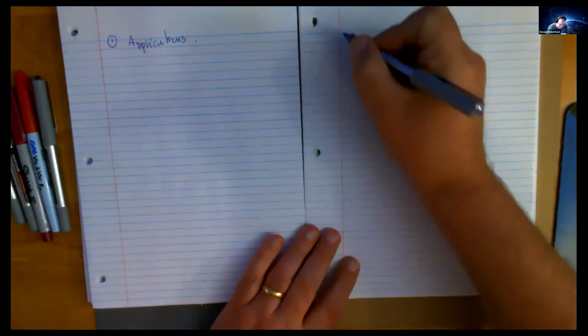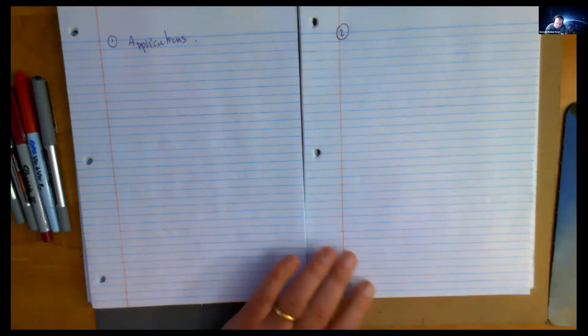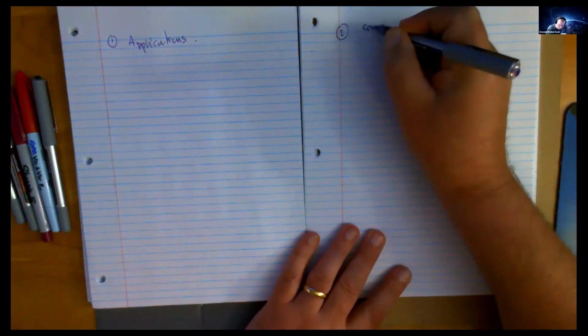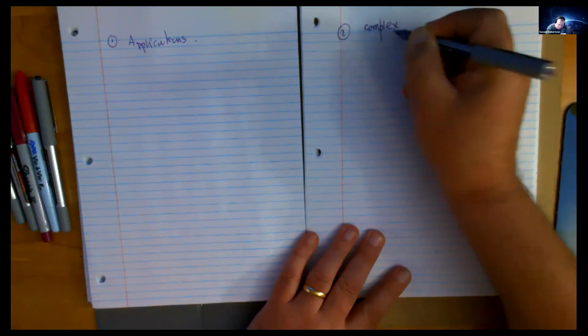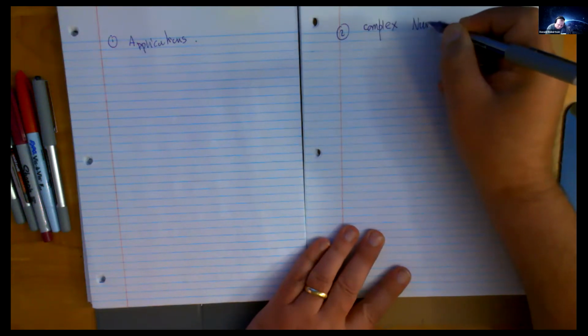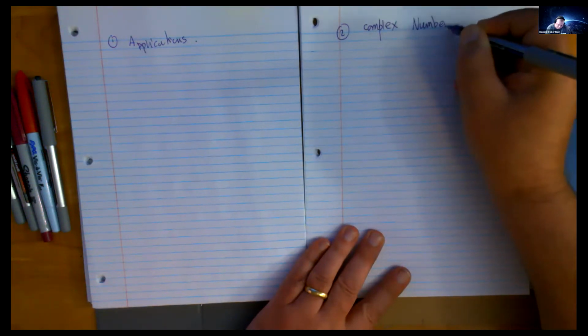And then the last thing we're going to do, the second thing, is we're going to look into, and this is we're going to spend a lot of time on, are called complex numbers. Okay, so that's our kind of roadmap for today. So let's start with applications.